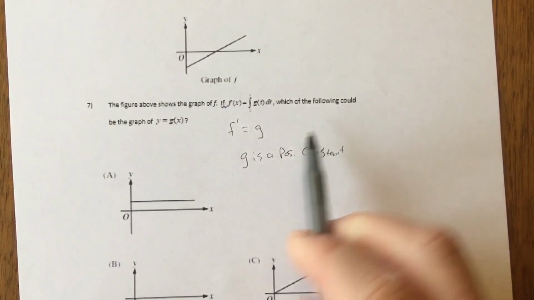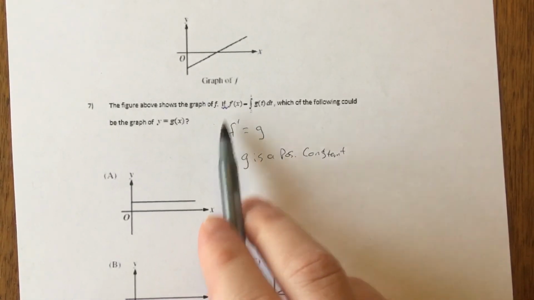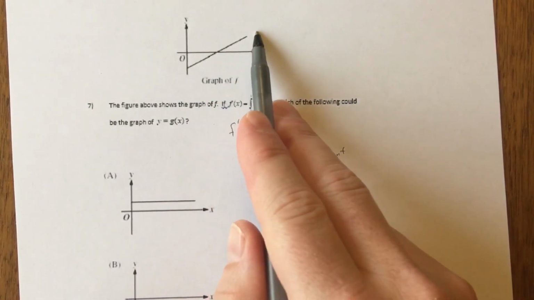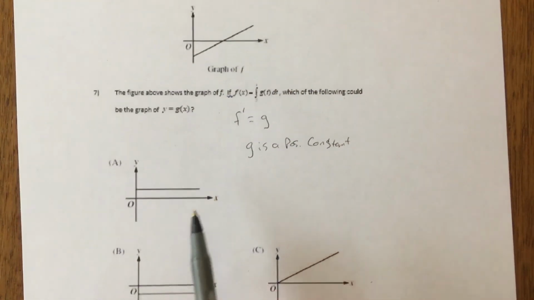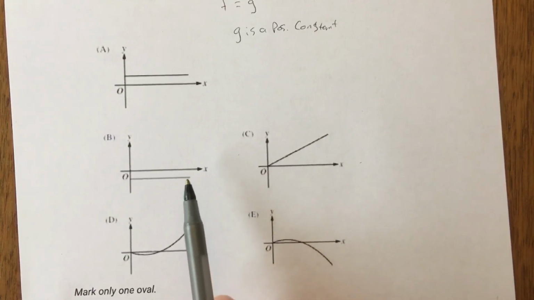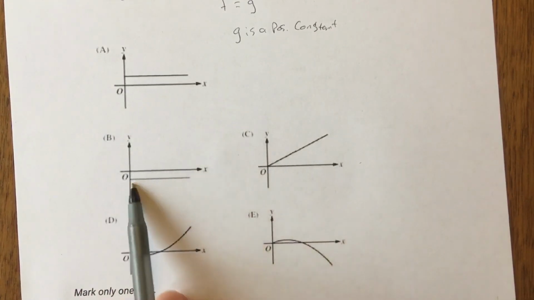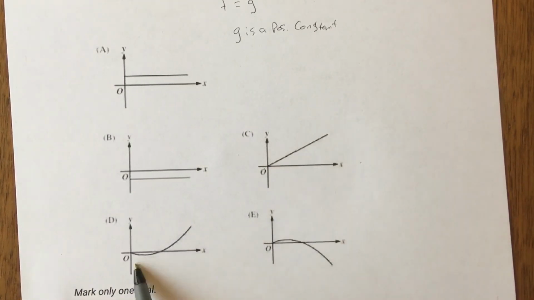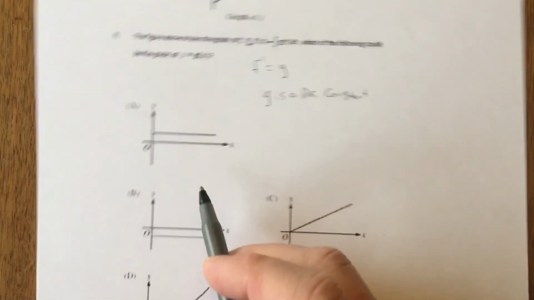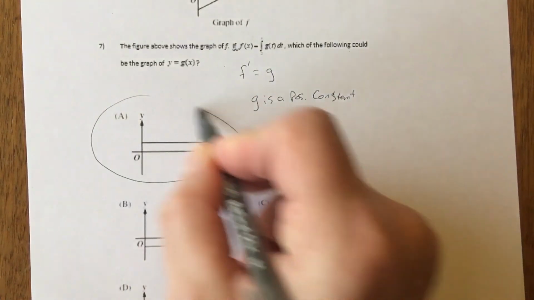Again, how do I know that? Because g is the derivative of f. F is this line that has positive slope. So I'm looking for a graph that has a positive constant. And this is a negative constant. These are not constants, they're changing. The only one that's a positive constant was A.